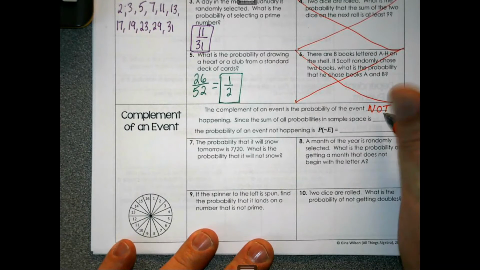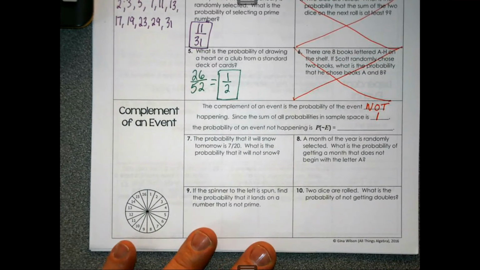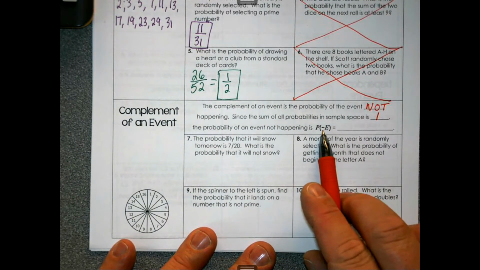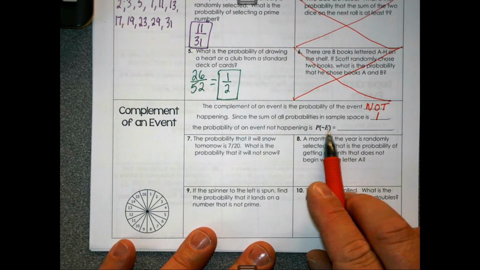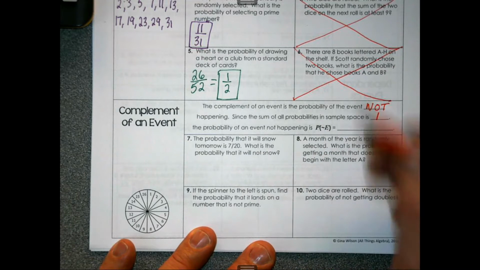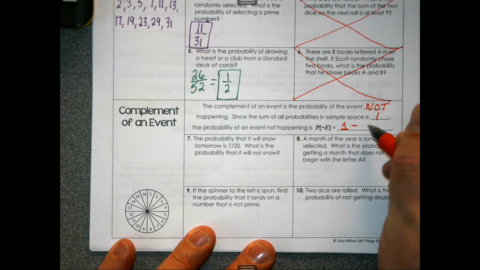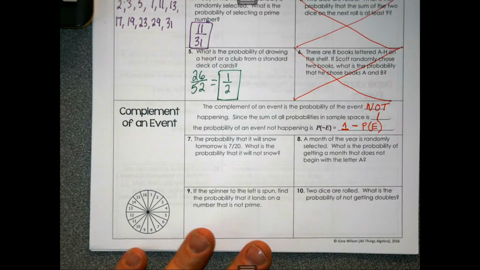So if we're dealing with decimals, it's one. The probability of an event not happening, denoted with a tilde sign, is going to be 1 minus the probability of the event happening. Makes sense, right?